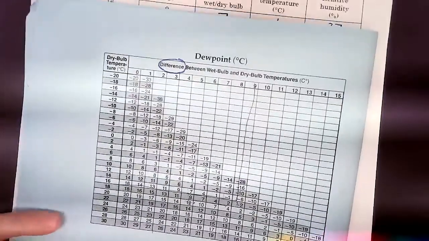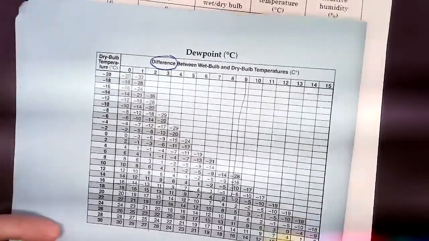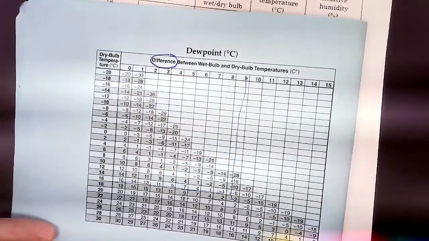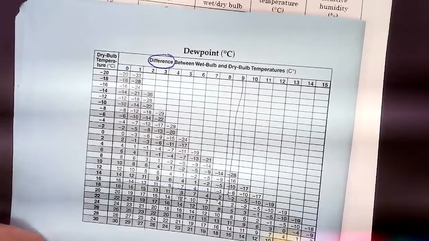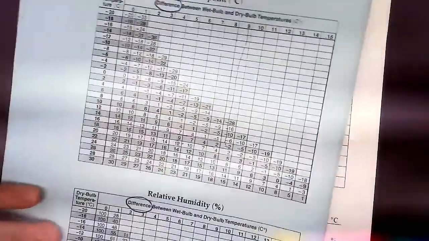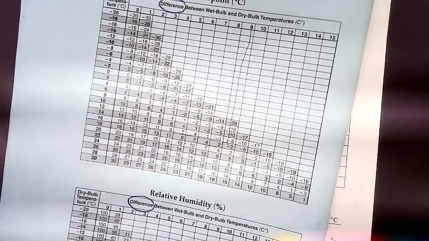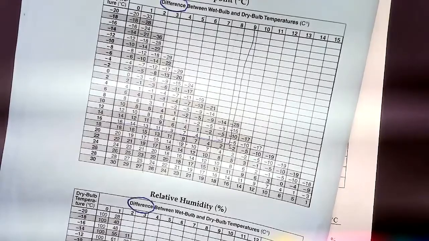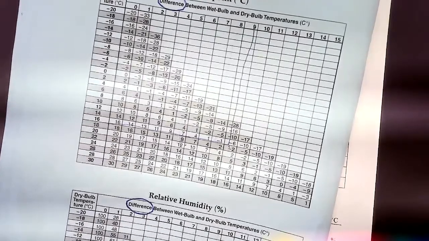So let's see, 16. Did you have a relative humidity of 21? Oh, I can see, that's exact. You did the same thing. You counted. Instead of going to 7, you went to 6. So you counted 1, 2, 3, 4, 5, 6, 7. Or you just used your eyeballs.